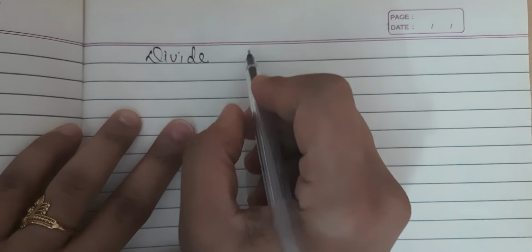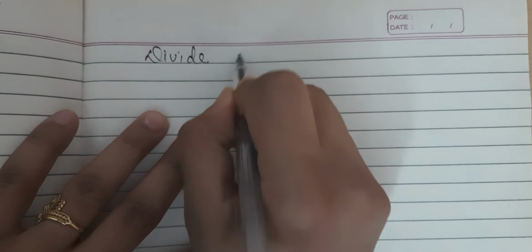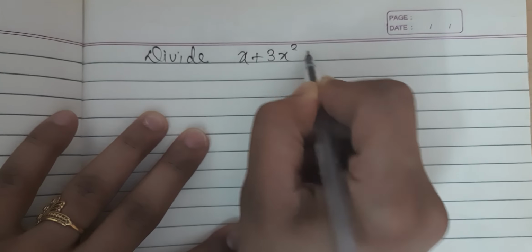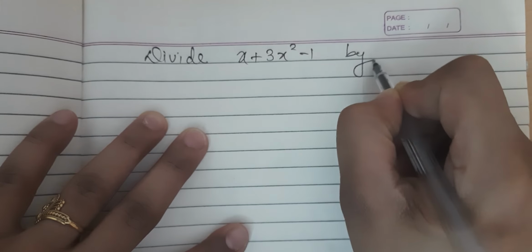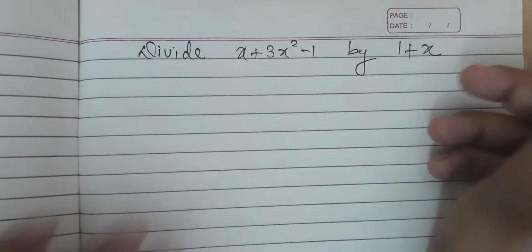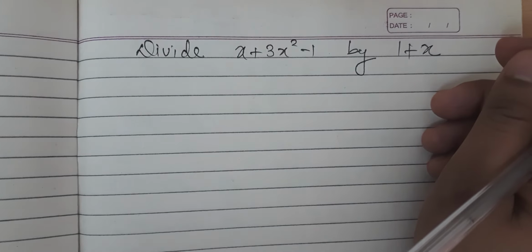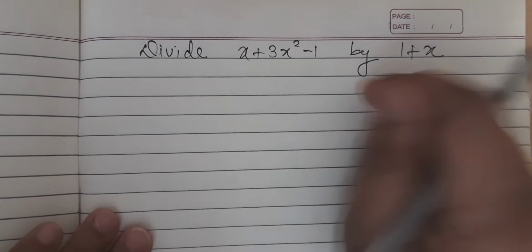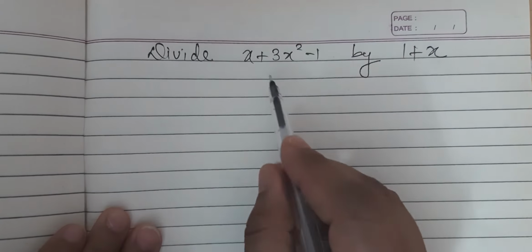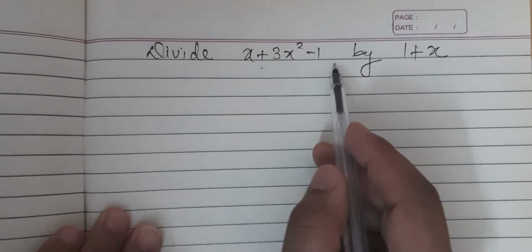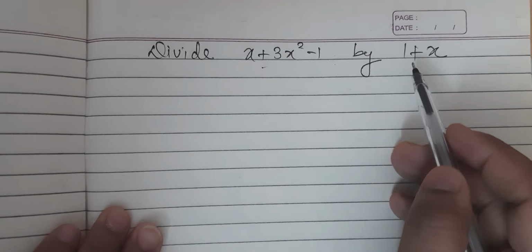So now when we divide a polynomial by another polynomial, first we will learn how to divide a polynomial. Let's take x plus 3x square minus 1, divided by another polynomial, 1 plus x. So first we will learn how to divide a polynomial by another polynomial.